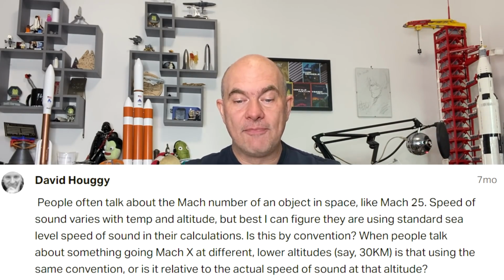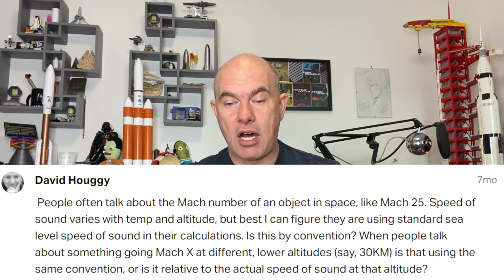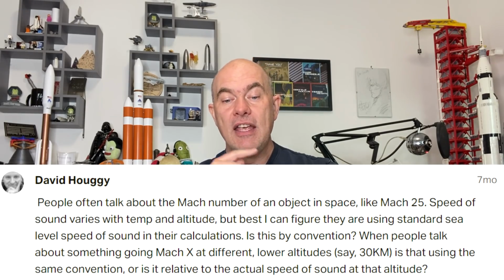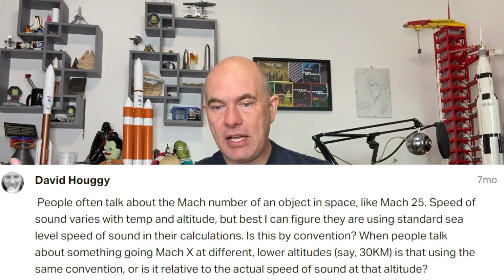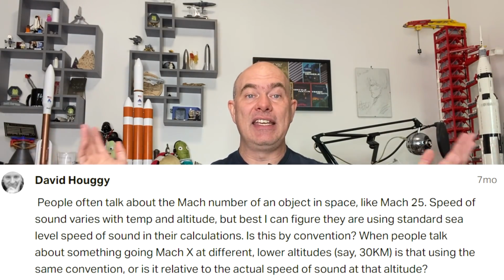David Hockey: People often talk about the Mach number of an object in space, like Mach 25, speed of sound. Now, okay, so speed of sound varies with temperature and altitude. Why are they doing this? This is what you're asking. And basically, they're asking because they need a simple way to explain to people. Why do I sometimes give speeds in kilometers and miles per hour and other things? Because you want the audience to be able to understand.